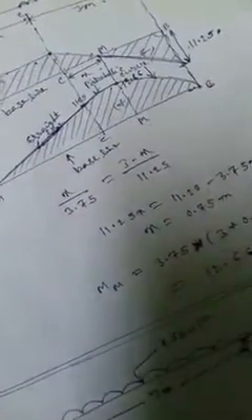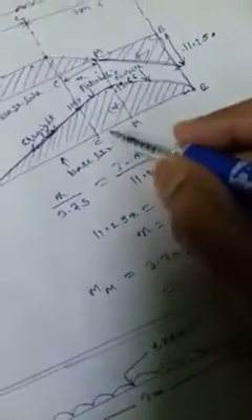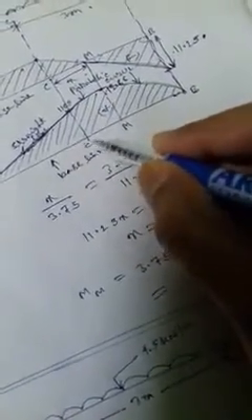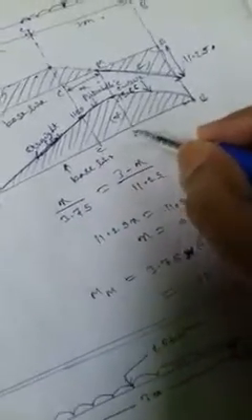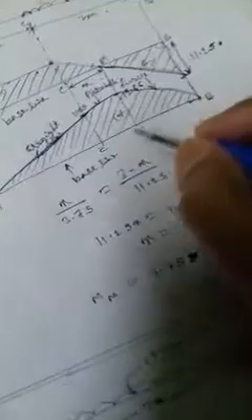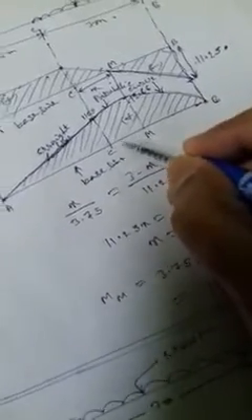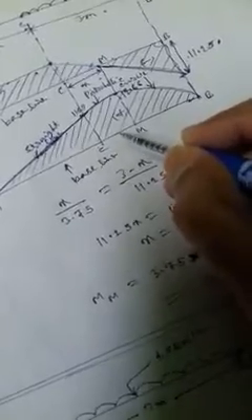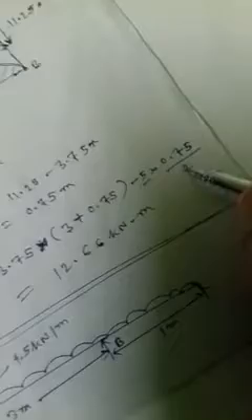The moment of UDL will be, as the value of UDL per unit length is 5, and here the UDL is present from C to M. The distance of C to M is 0.75, and for UDL the distance is taken as the midpoint of the length, so 0.75 by 2. So this is the force and this is the distance.